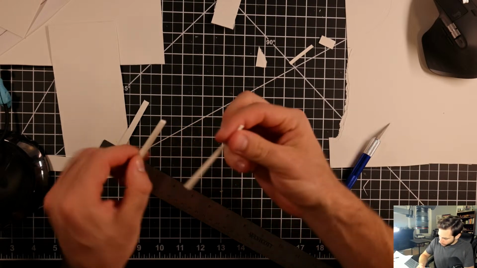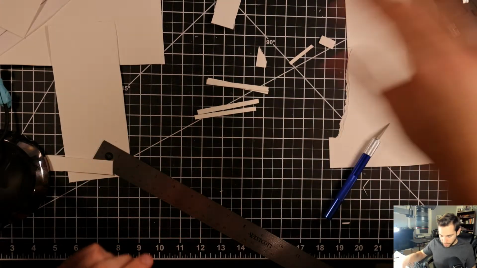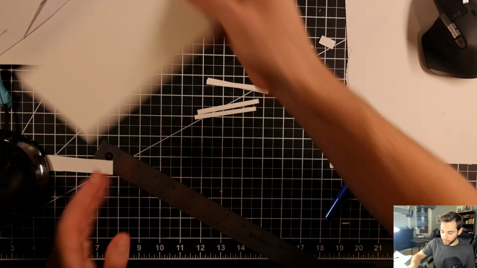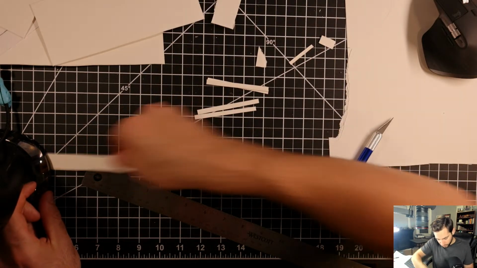1, 2, 3, 4. Big piece. I don't need it. I'm gonna cut this. I see this here, and I want to cut it, and I'm gonna cut it by accident. It's gonna stink.